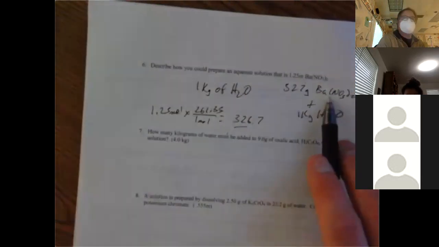What is the van 't Hoff index for barium nitrate? Nope, not 2. Not 1. It is 3. 1 mole of barium and 2 moles of nitrate for every 1 mole of barium nitrate.